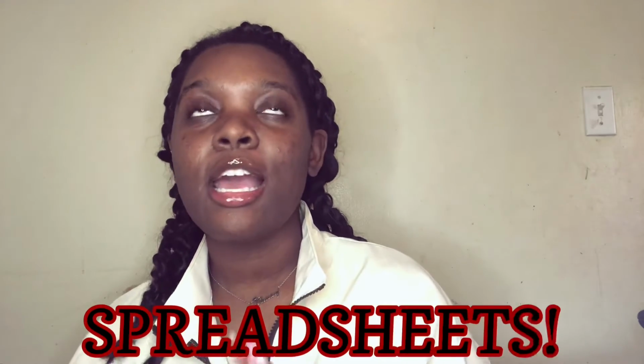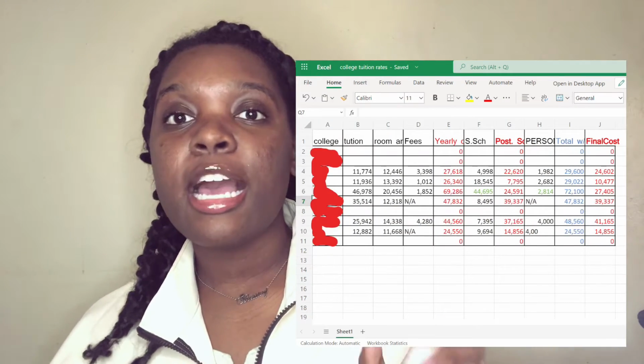So the first college organization tip is to use spreadsheets. Like Excel, Google Sheets, all of that, or even if you make a table in a Word doc or whatever, that is literally by far the best thing that you can do for yourself. Specifically with spreadsheets, I would have an Excel sheet that outlines your costs for each school, and I have that over here.